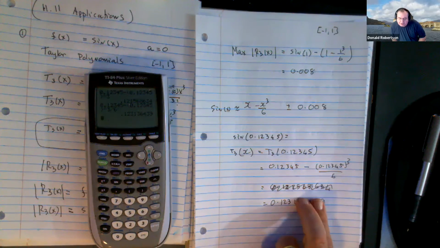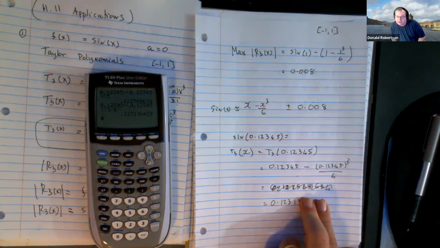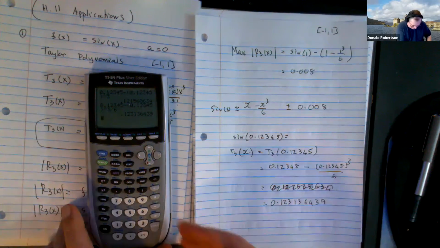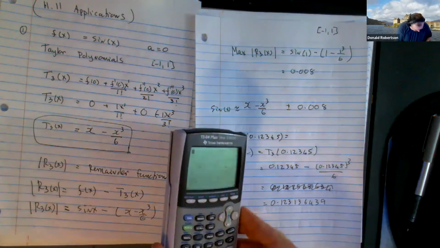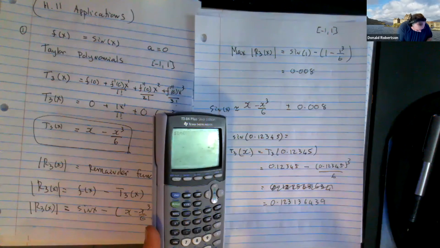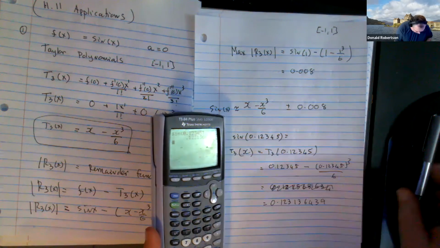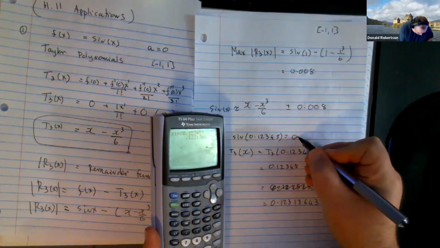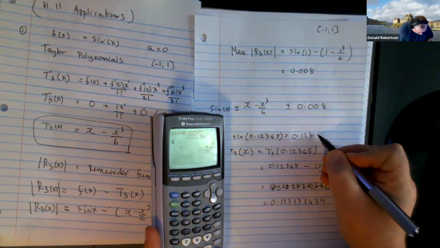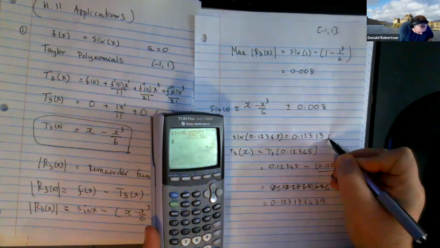Would you be impressed if it was good to 3 decimal places? Would you be amazed at 4? I wonder how good it's going to be. Sine of 0.12345. And the answer is 0.123136.